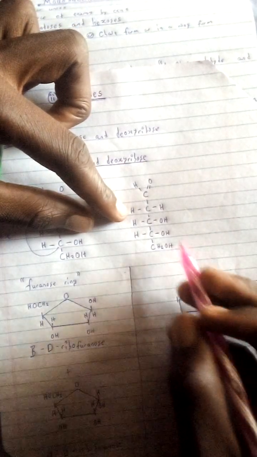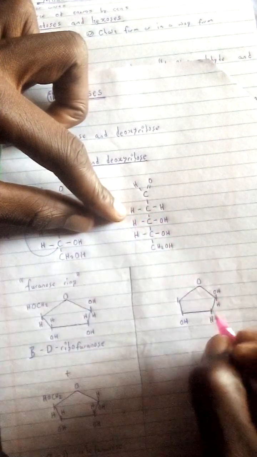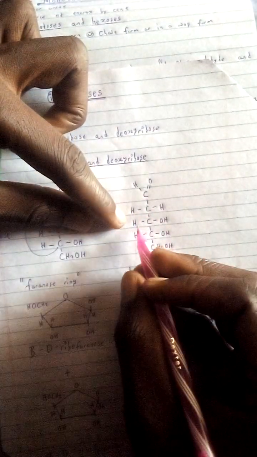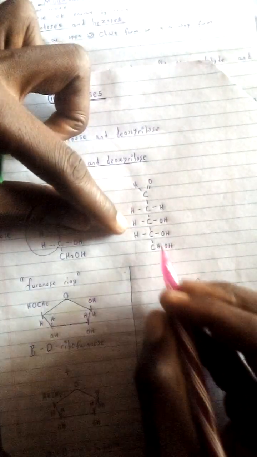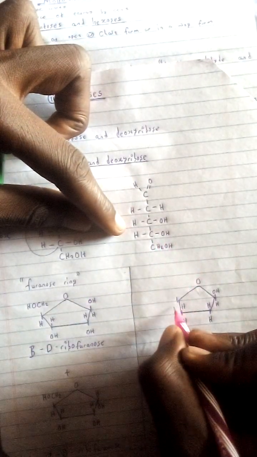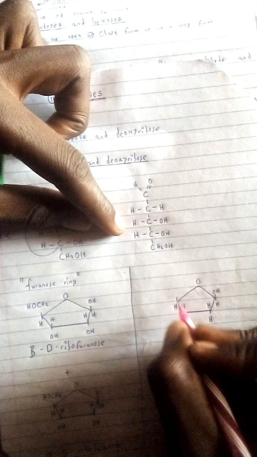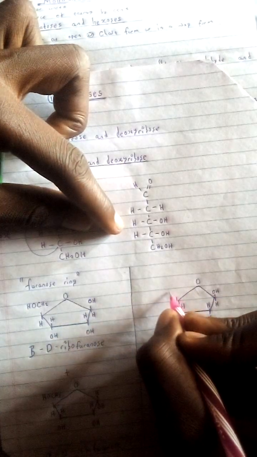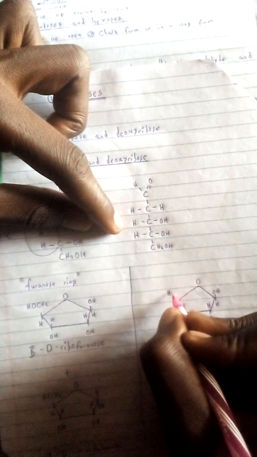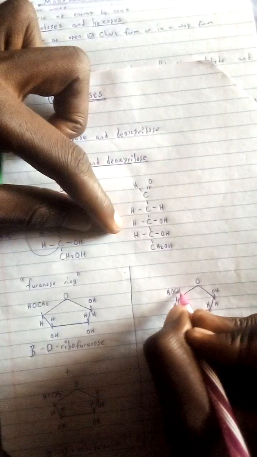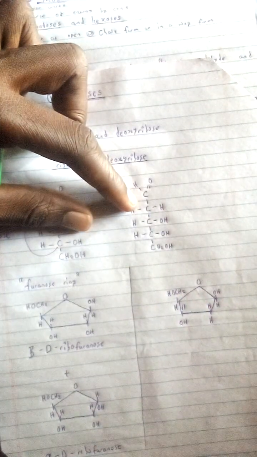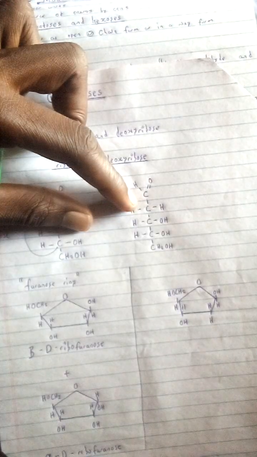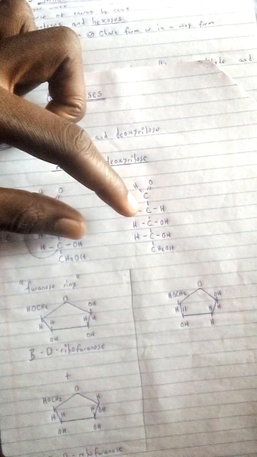What is inside on carbon 2 is H. On carbon 3, what is inside is H. On this one, this would have reacted, so we remain with H. What we put on top is this part. Are we together, guys? Hope this is clear.